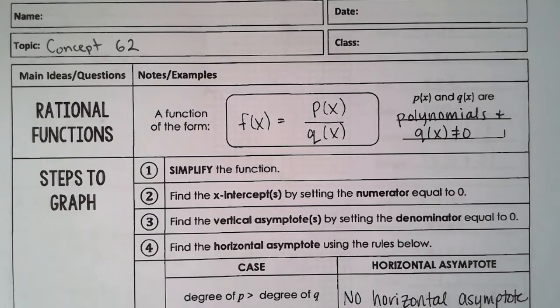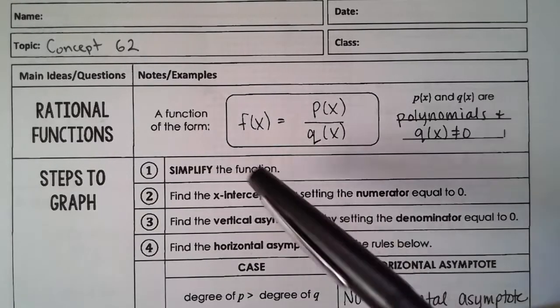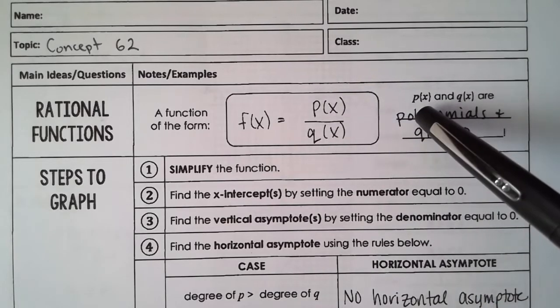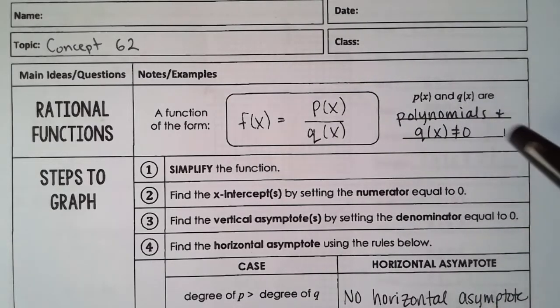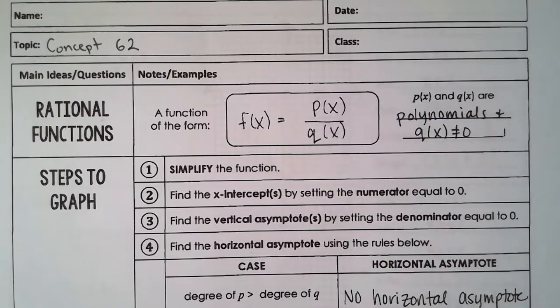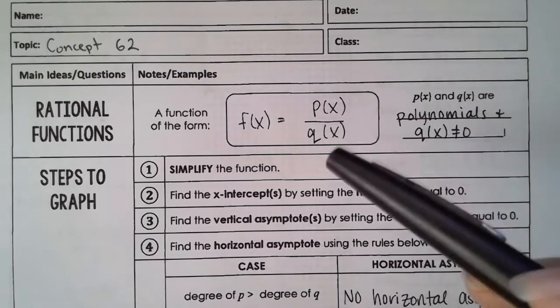But yeah, here goes. So a rational function is a function of the form f of x is equal to p of x over q of x, where p of x and q of x are polynomials and q of x is not 0, right? Because you cannot divide by 0. So these have a slightly different form.